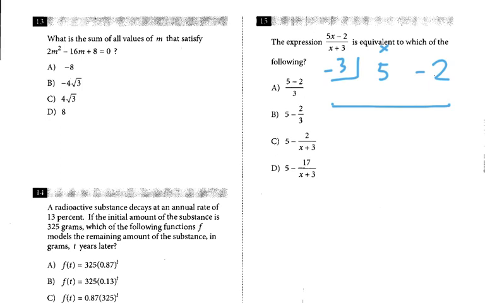So I bring down the 5. Multiply, it's negative 15. Then I get negative 17. If this is x, then here's a constant number. Then it will be x plus 3. Definitely this one will be the answer.